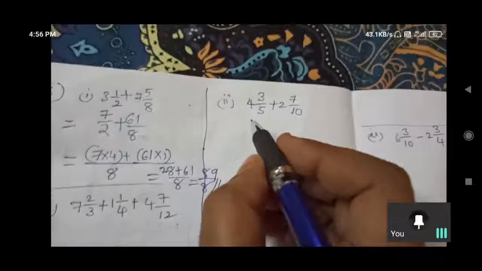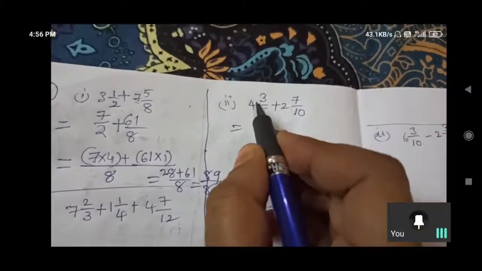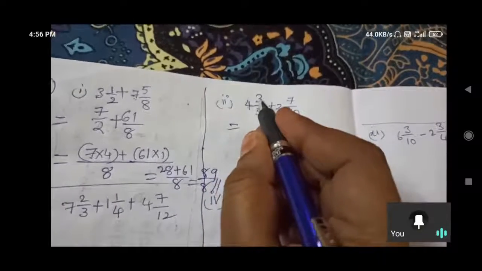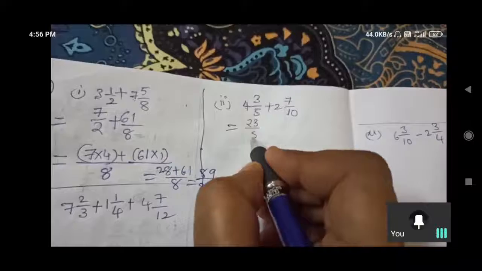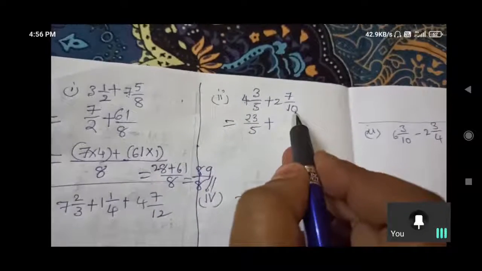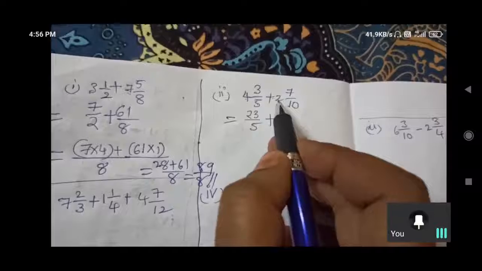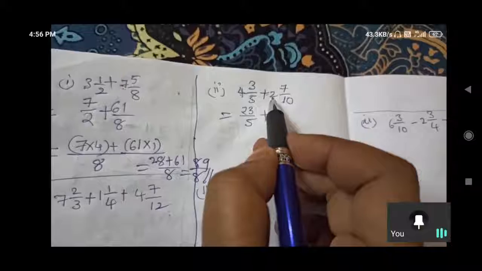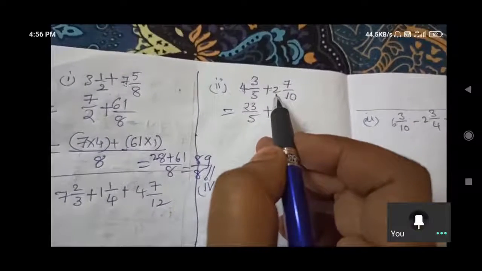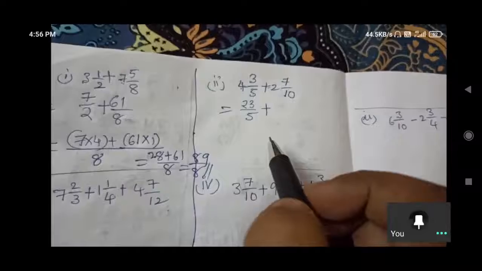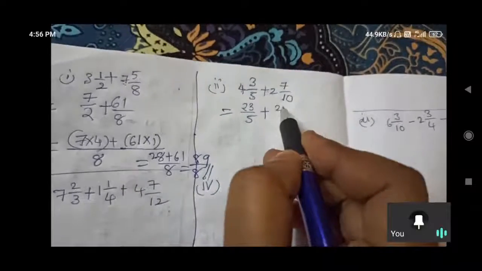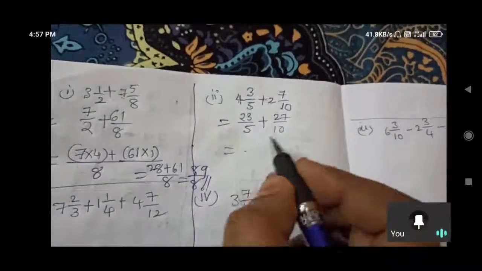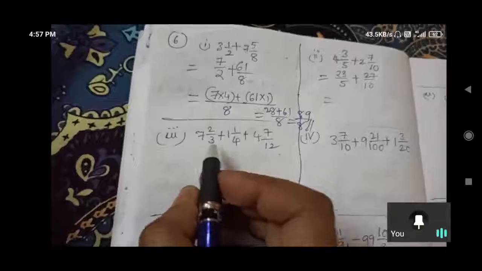So here, how can we get the improper fraction? 5 4s are 20. 20 plus 3, 23. 5 4s are 20 plus 3, 23, right? 23 by 5. This one you say. Multiply these two and add this one. 10 twos are 20 plus 7. 27 by 10. Okay? Easy, right? Can you convert like this? So among these two, afterwards you can do. And this one you convert once.